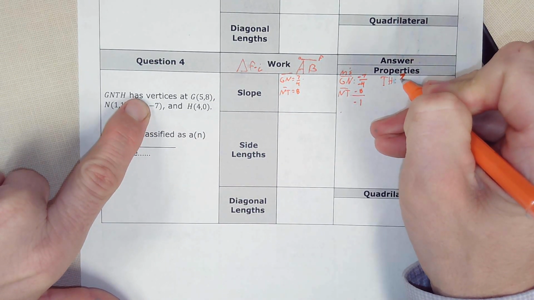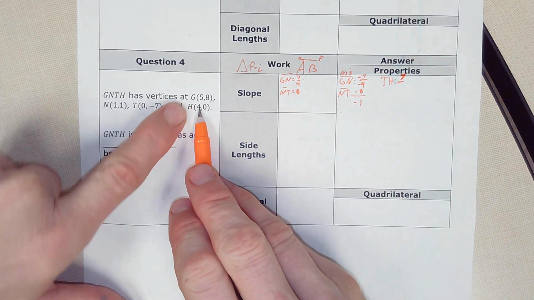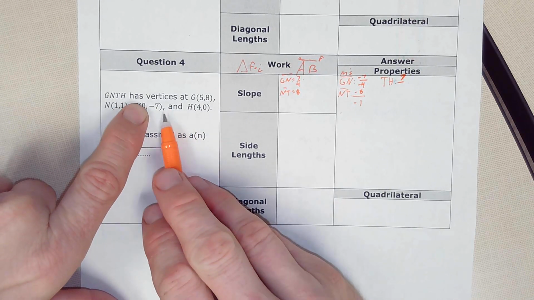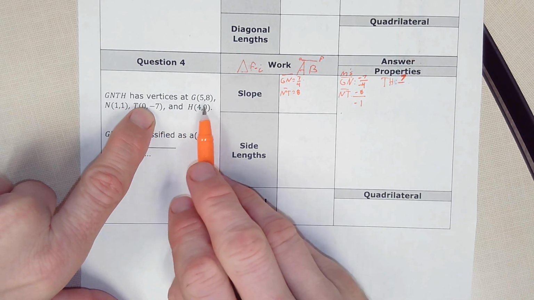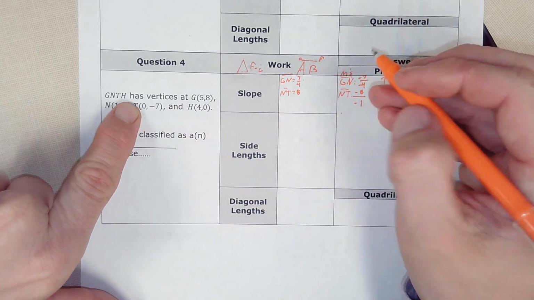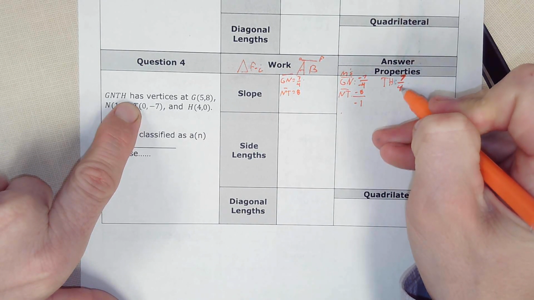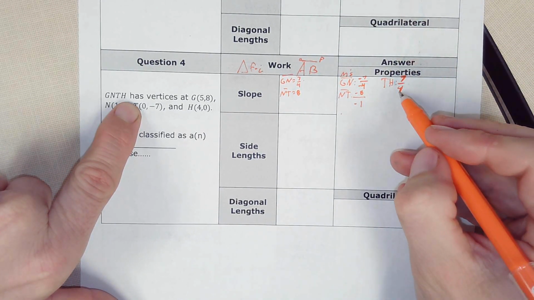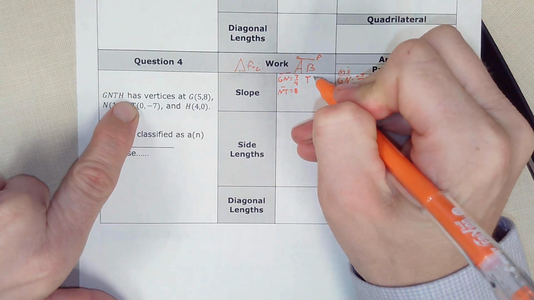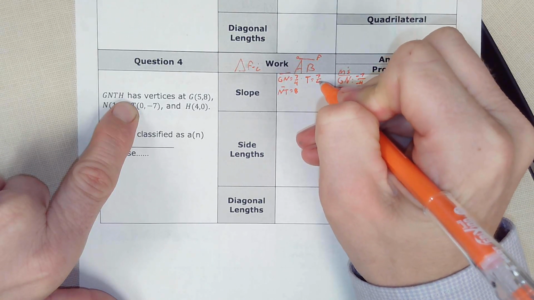So minus a negative 7 is plus 7. My H value is 4 minus 0 is 4. So that's going to be 7/4. So TH is 7/4. Hey, TH is parallel.